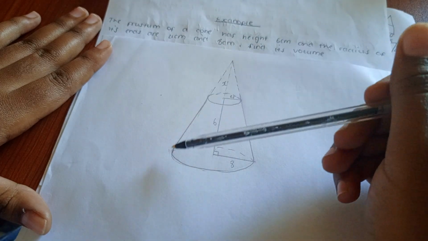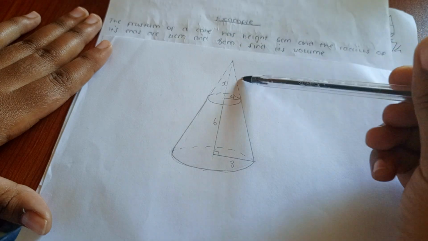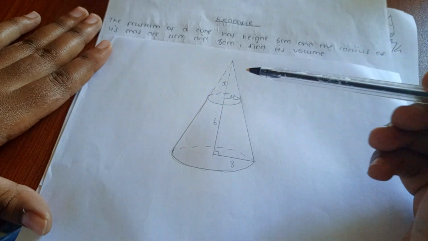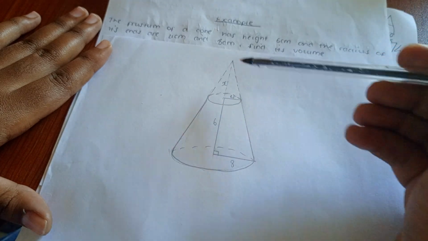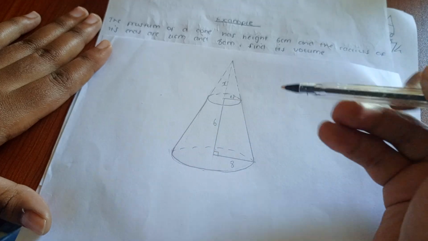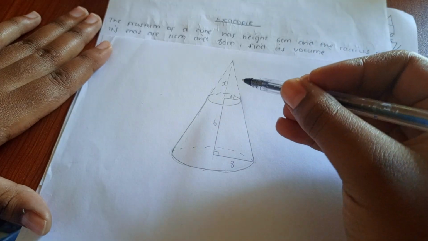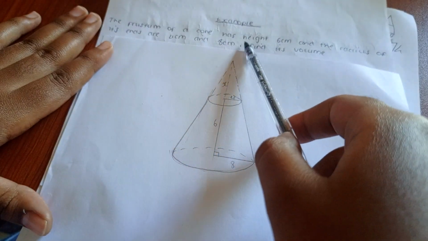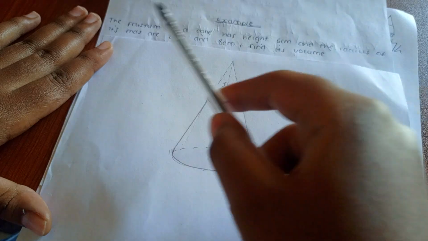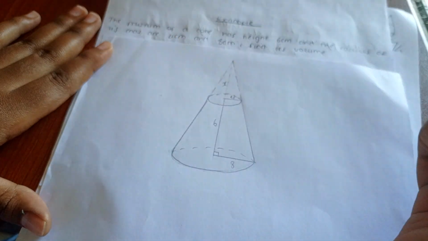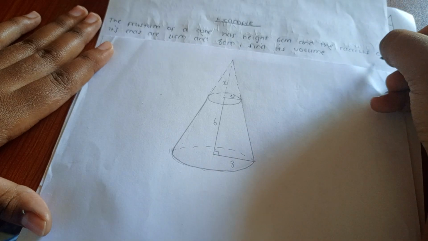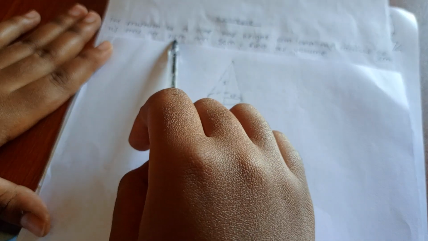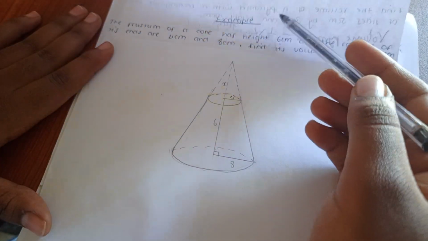And this is a cone, and this part is dotted because it's cut off. So this is the full cone, and then this is the frustum down here. So first of all, read the question. The question says the frustum of a cone has height 6 centimeters and the radius is 8 centimeters. Its ends are 4 centimeters and 8 centimeters.